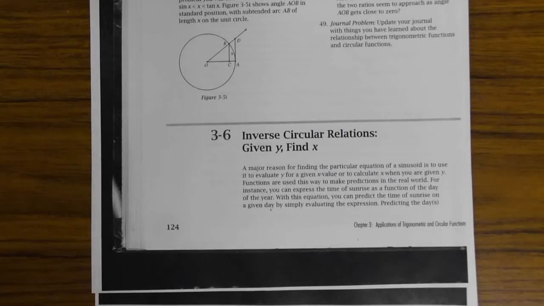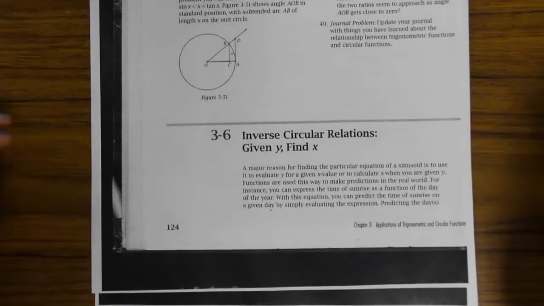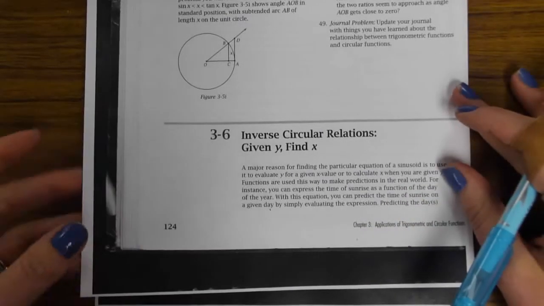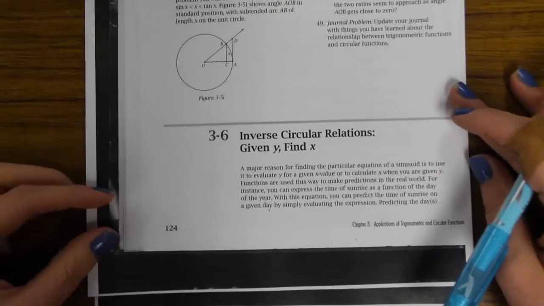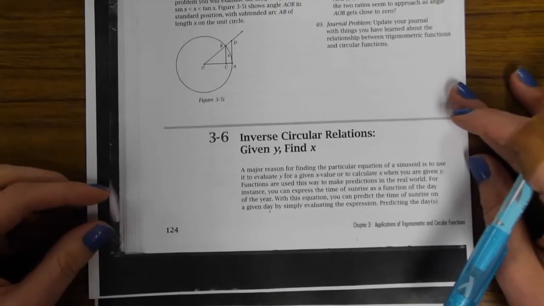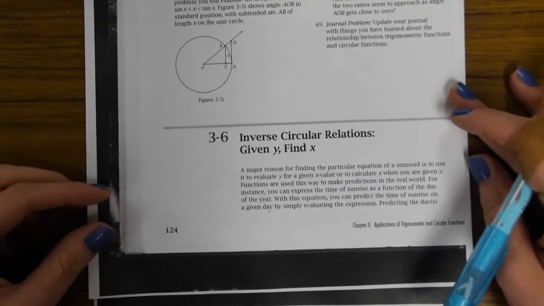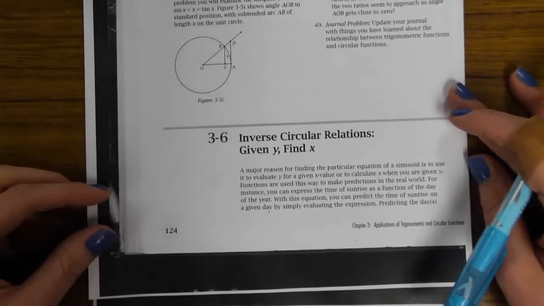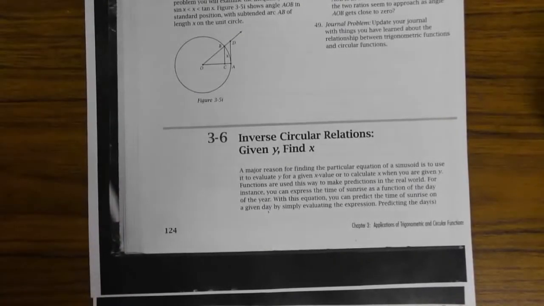In class today, I asked you guys to read this section, and so I just want to go through a few of the important things, and then I'm going to go through the examples with you. So a major reason for finding a particular equation of a sinusoid is to use it to evaluate y for a given x value, or to calculate x when you are given y. So that's the whole reason why we're doing inverses, is so that you can find x.